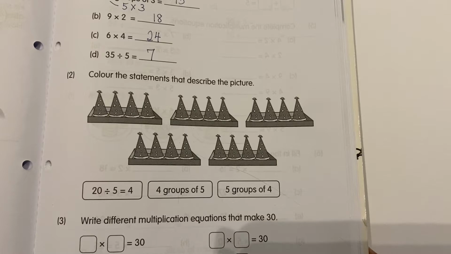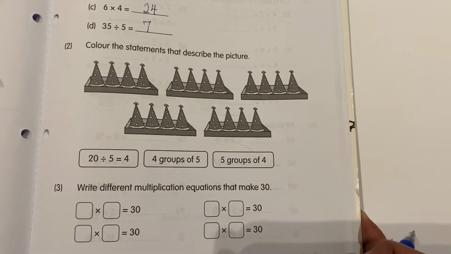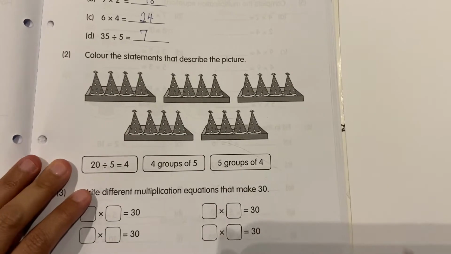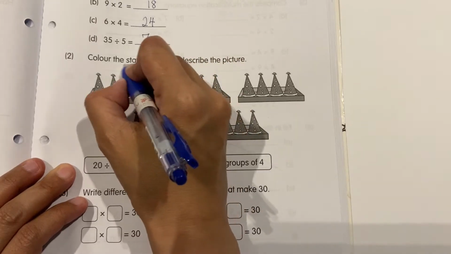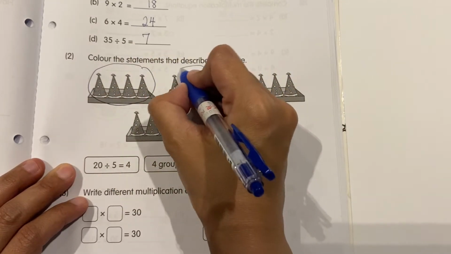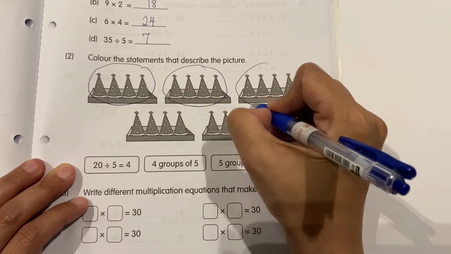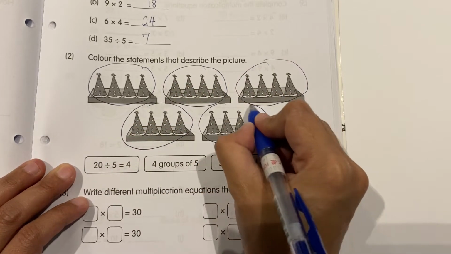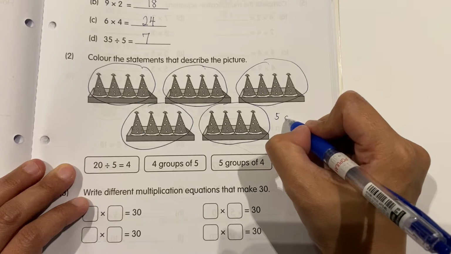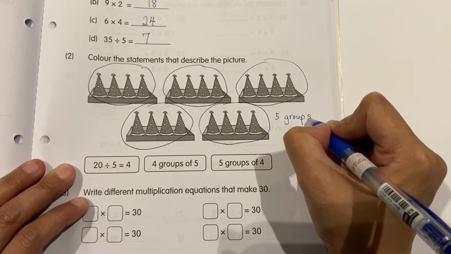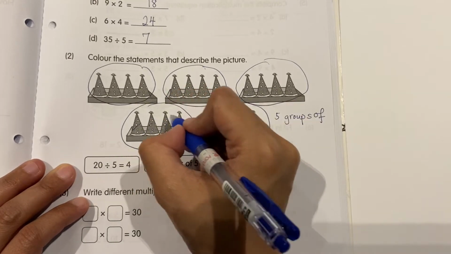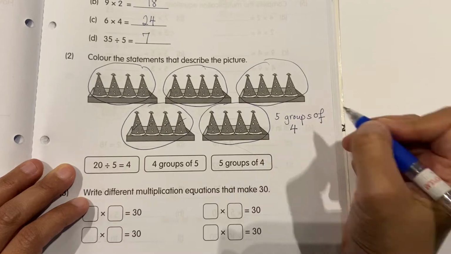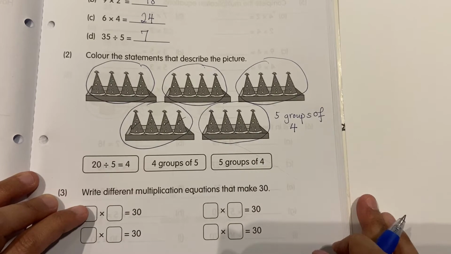Color the statements that describe the picture. Let's take a look at the picture. So you have 1, 2, 3, 4, 5. There's 5 groups. 5 groups of 4. There are 4 party hats in each group.